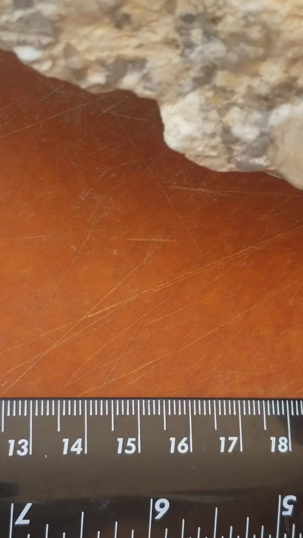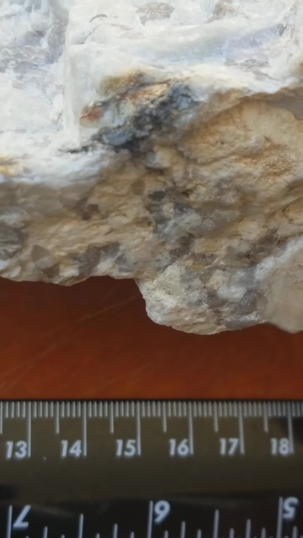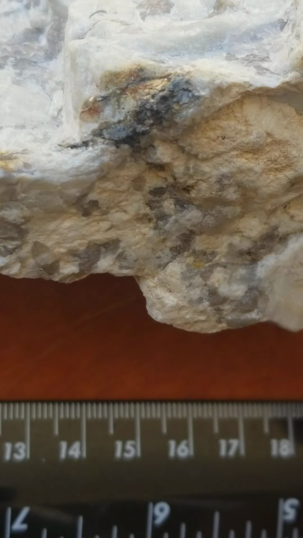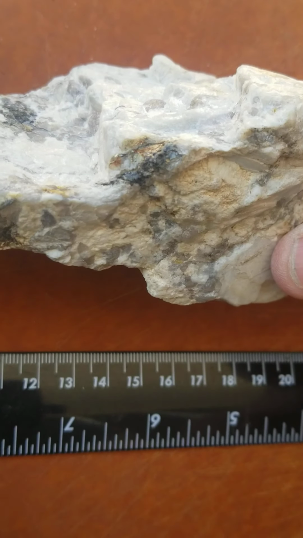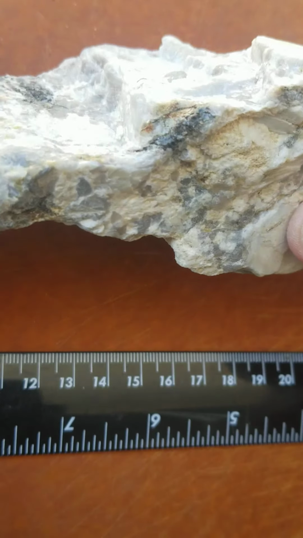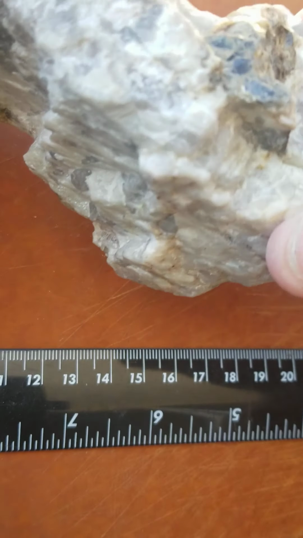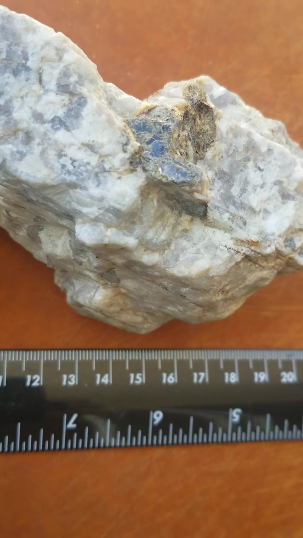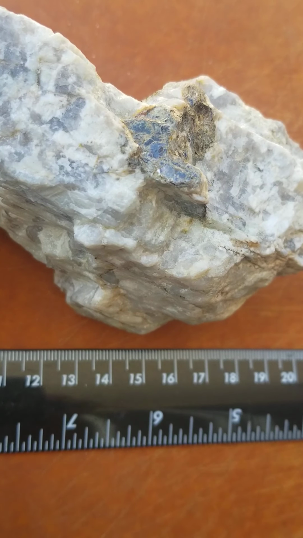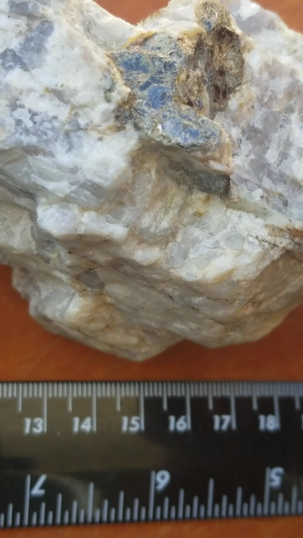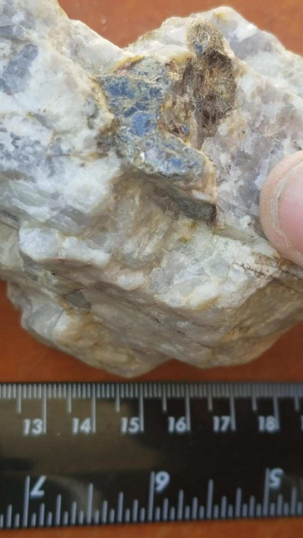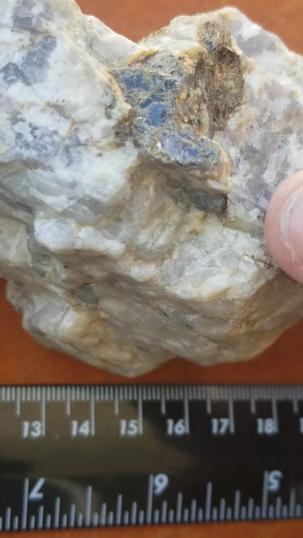And there's even a little biotite in the rock. Let me zoom out a little bit to get a better view for you. There's a good example of some of the biotite in the rock, that ferromagnesian mica with kind of flattish crystals.